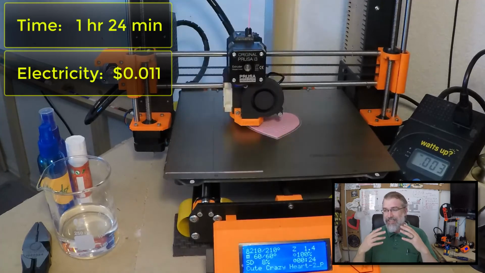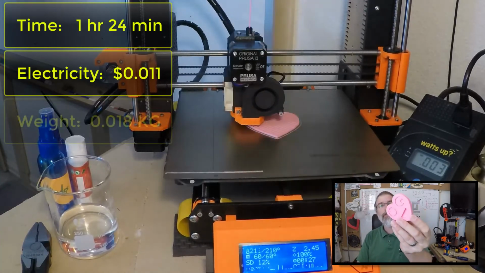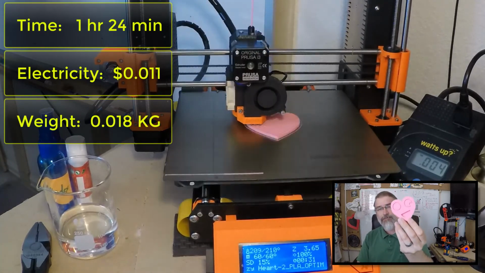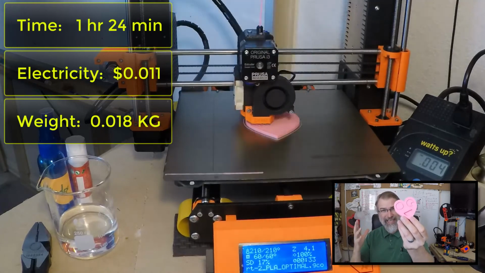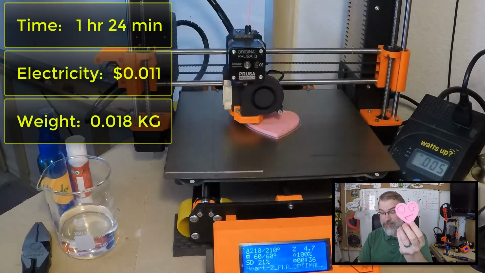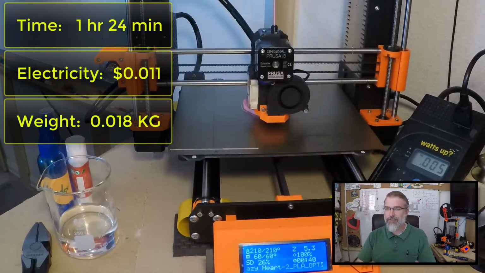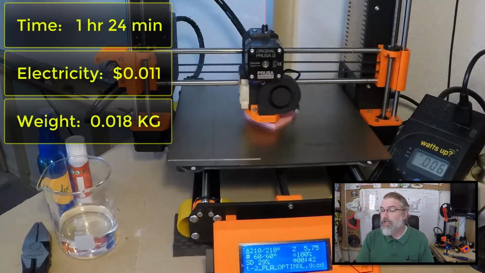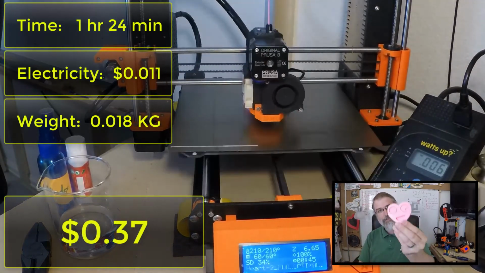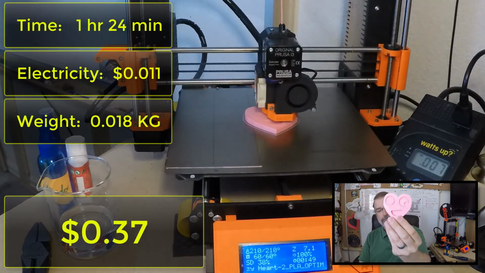And then the amount of filament that this took up was 0.018 kilograms. Making an assumption of $20 per 1 kilogram roll, if you do the math on that, that comes out to 36 cents worth of filament. It's kind of easy math to do in that case. You just double it and shift the decimal place over 1. So if you add that all together, you get 37 cents to print this little guy that we designed in Tinkercad. So not too bad.